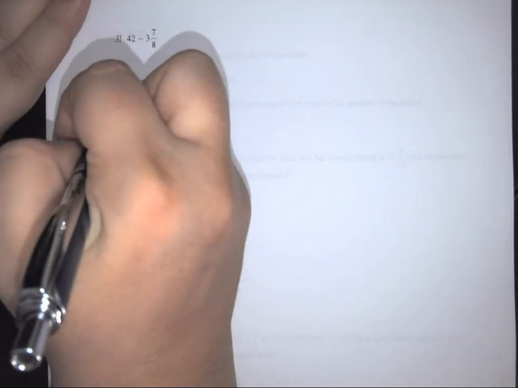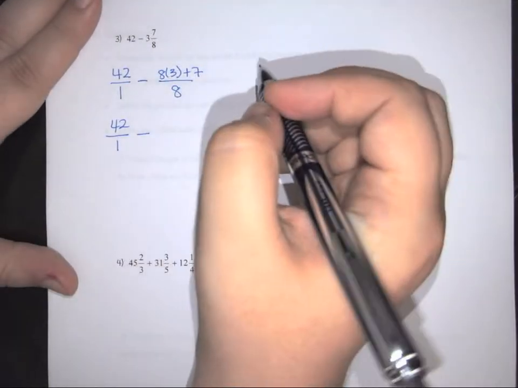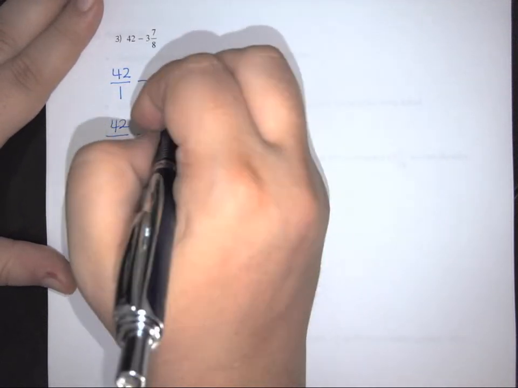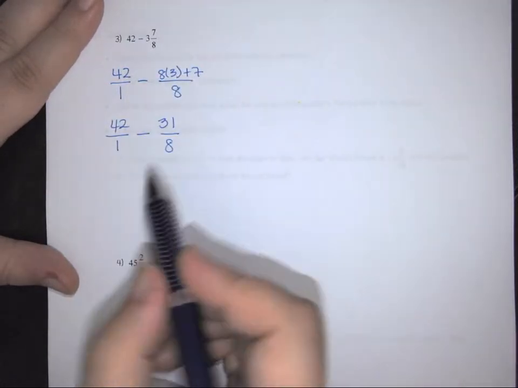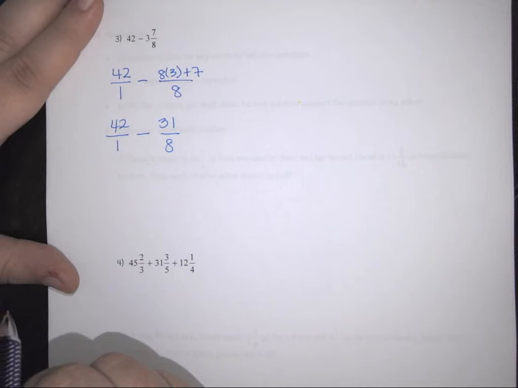In doing so, we end up with 42 over 1 minus 8 times 3 is 24 plus 7 gives me a 31 over 8. What's in common between 1 and 8 is 8.